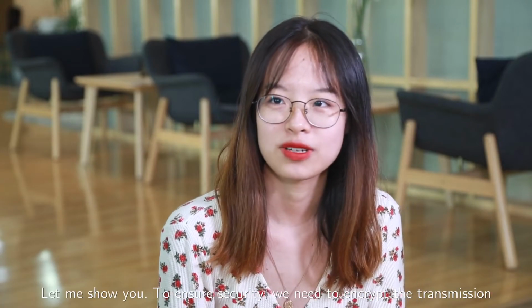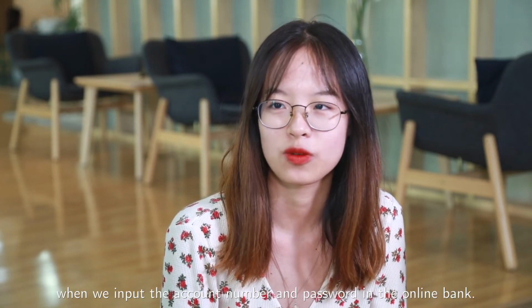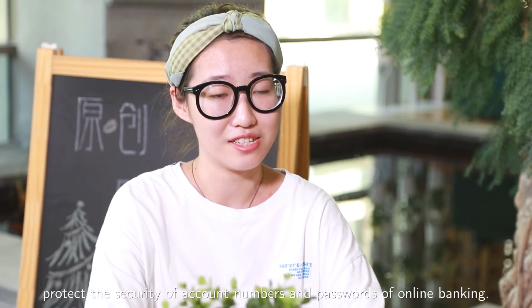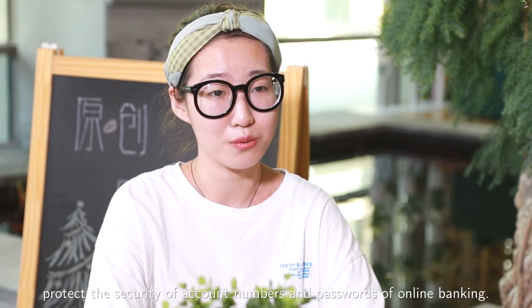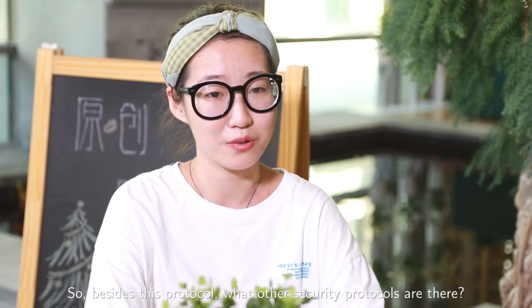Let me show you. To ensure security, we need to encrypt the transmission when we input the account number and password in the online bank. HTTPS is the secure version of HTTP and is used for communication of sensitive security information. HTTPS has better security than HTTP and can effectively prevent data leakage and tampering. It turns out that the HTTPS protocol can be used to better protect the security of account numbers and passwords of online banking. So besides this protocol, what other security protocols are there?